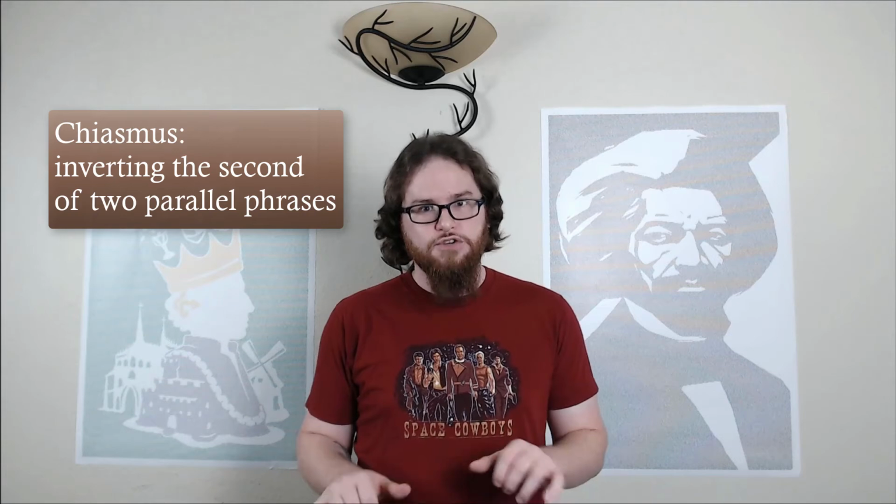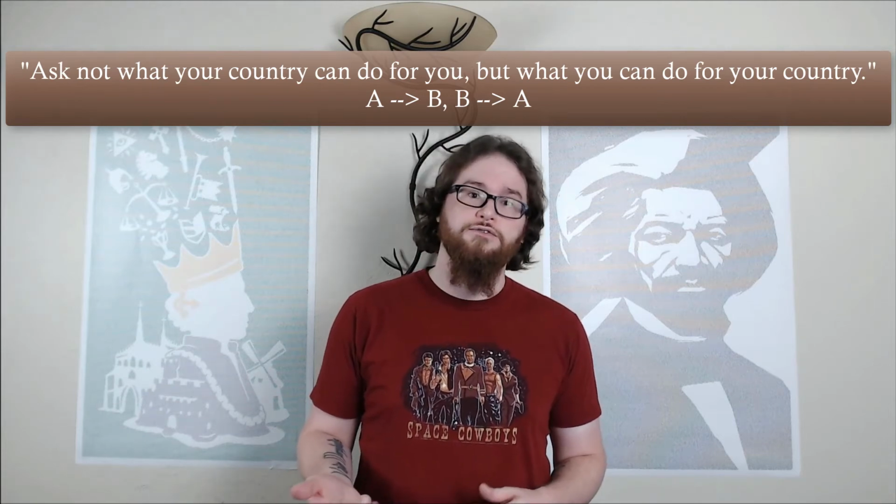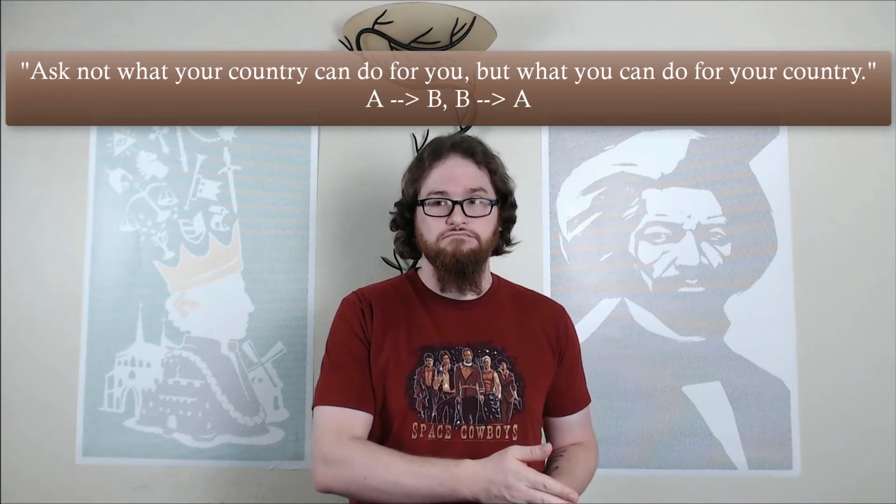Another large-scale strategy we often use is one of inversion, to make opposite, to reverse. But just like repetition, there are a lot of different ways of doing this. Chiasmus is a specific grammatical structure that inverts the second of two parallel phrases. Ask not what your country can do for you, but what you can do for your country. A to B, B to A.